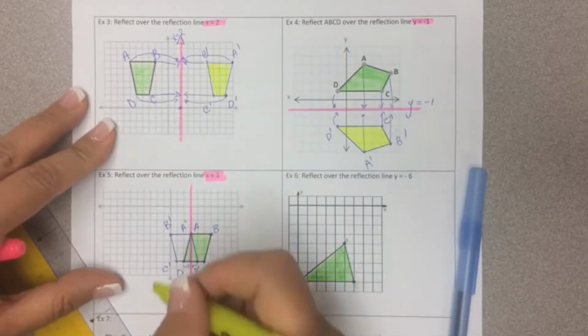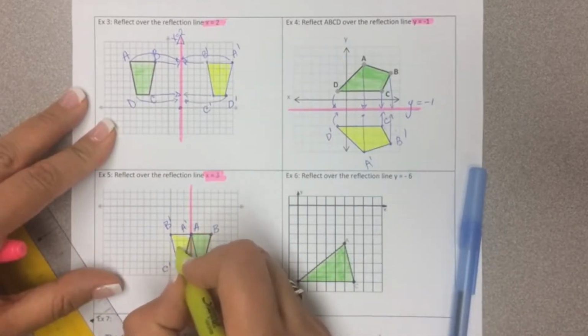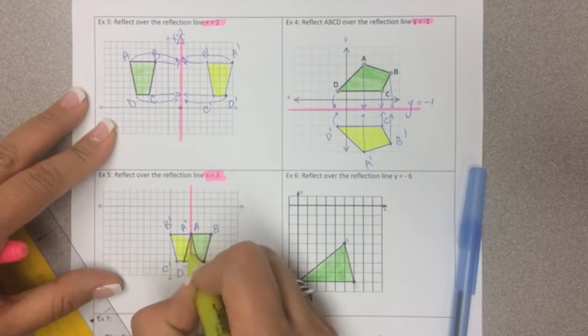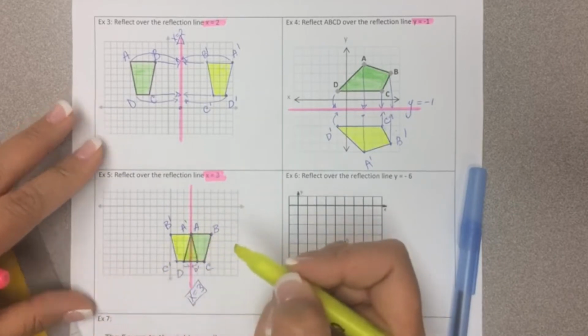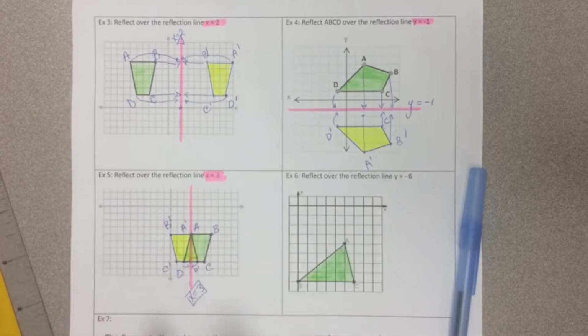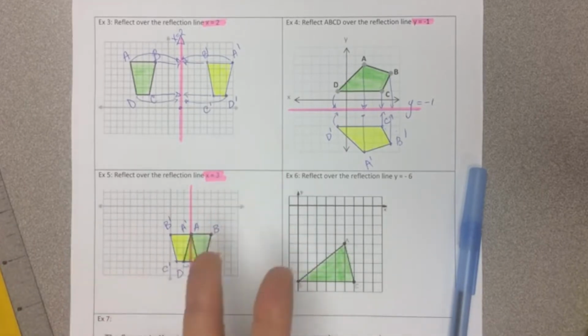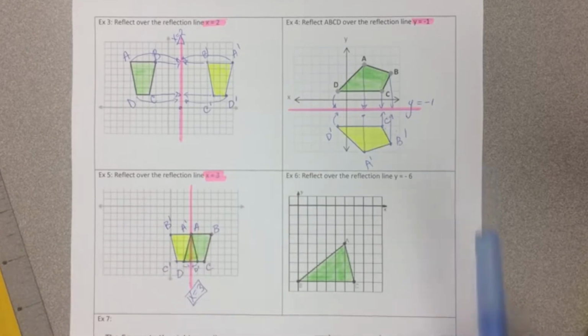Here is the twist, which overlaps with the pre-image because we spun it around the reflection line. So thinking about this parallelogram spun around, okay, or flipped over.